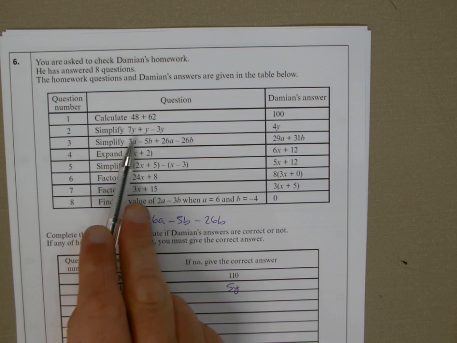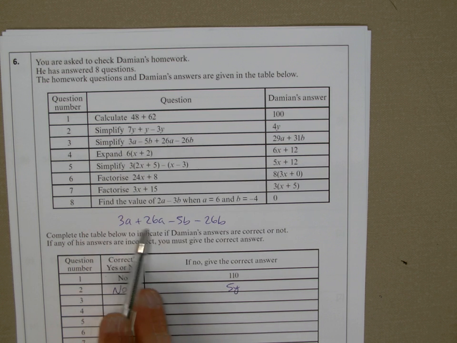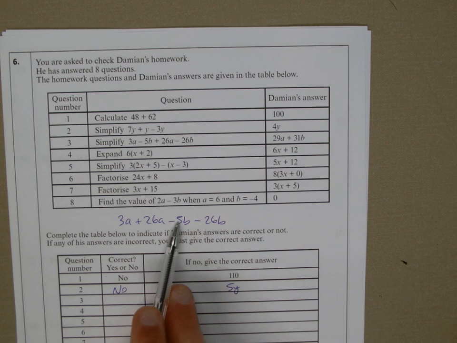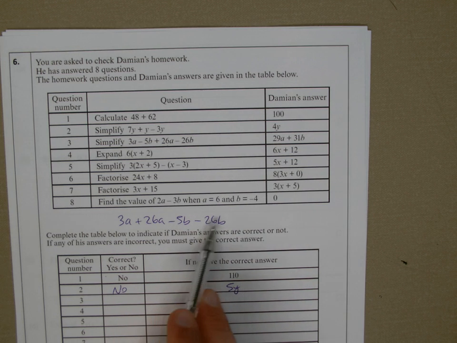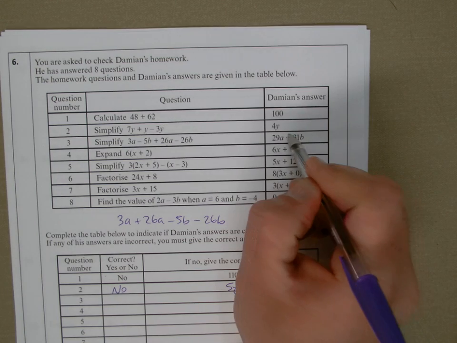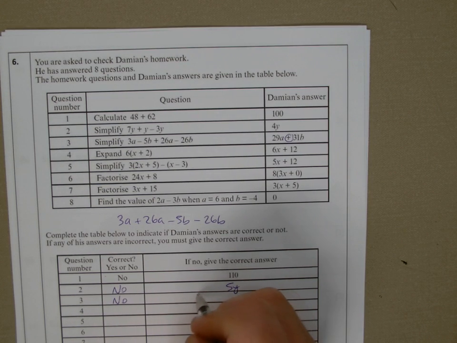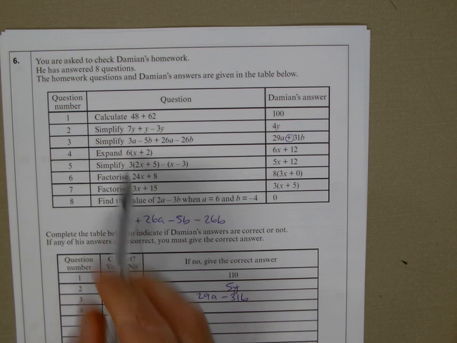Now when I add the a's together, 3a and 26a is 29a, which is right. Got that bit right there. But minus 5b minus 26b is actually minus 31b. So we've got the sign wrong. It should be minus 31b. So again, 29a and minus 31b is the correct answer.